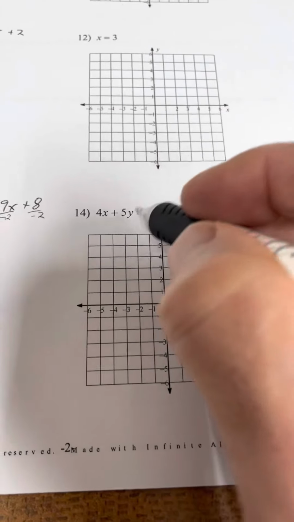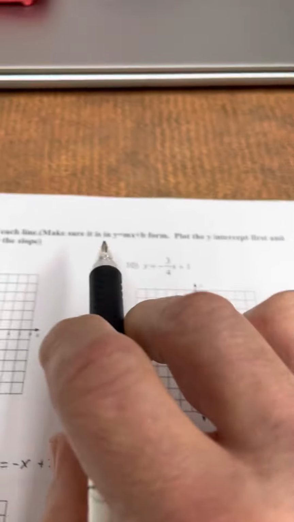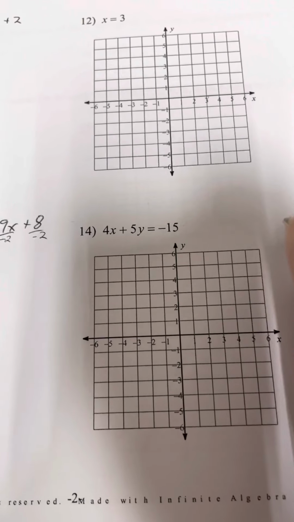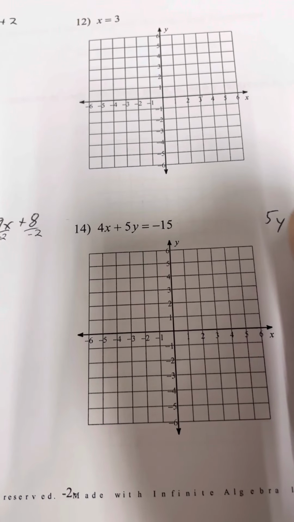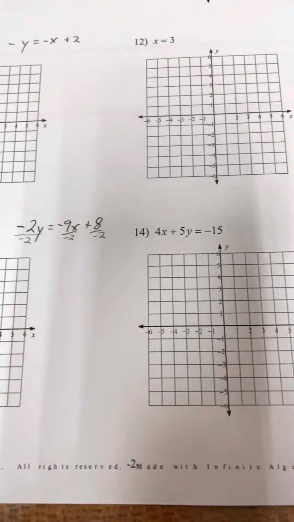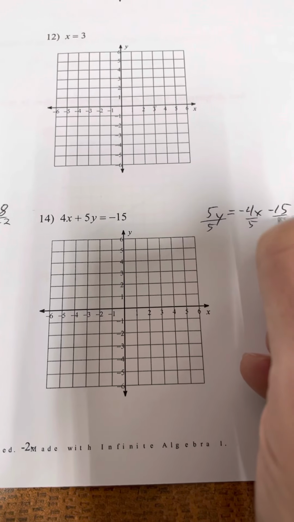Okay, this one, same thing, you have to get the y by itself on one side, because it says to make sure it's in y equals mx plus b form. So we're going to do that. We're going to go with 5y equals negative 4x minus 15. I just subtracted 4x from both sides, and then you're going to divide everything by 5.